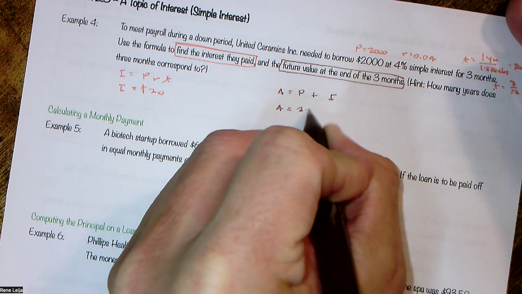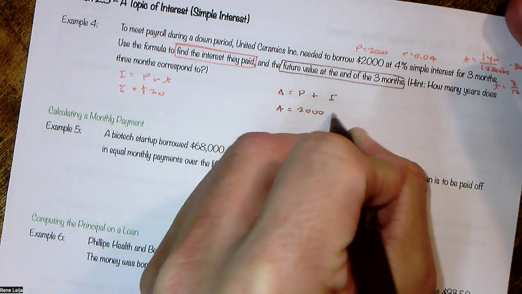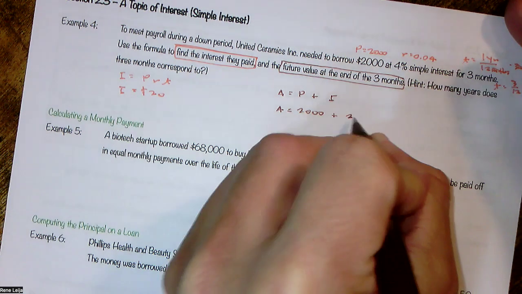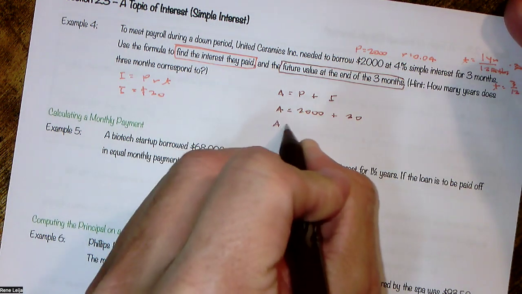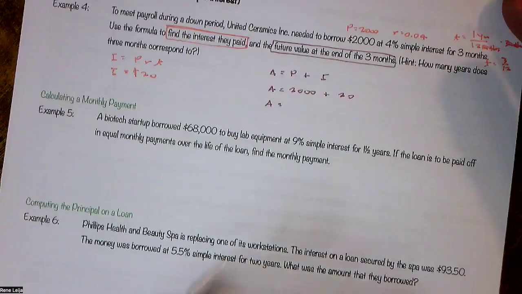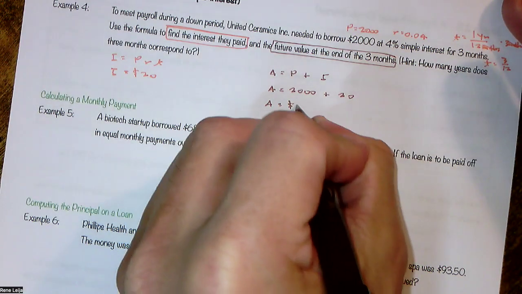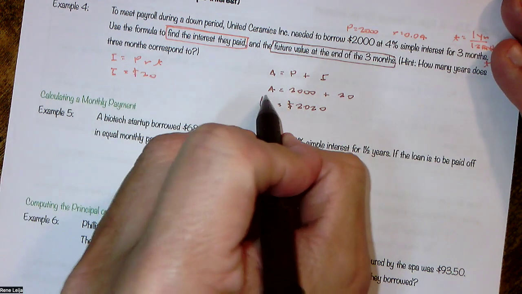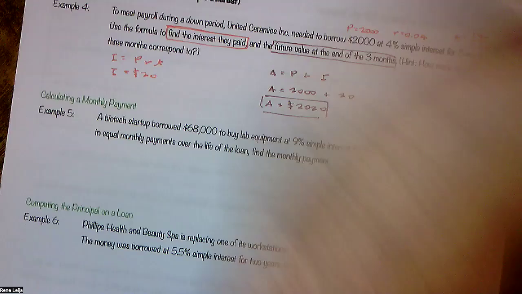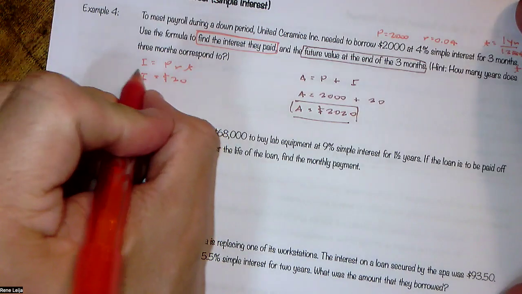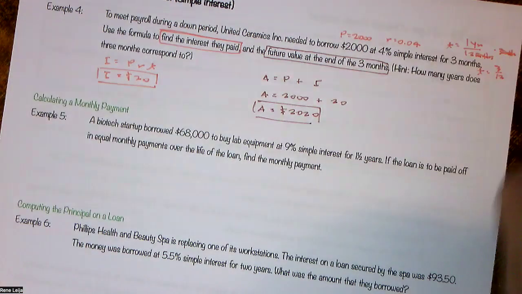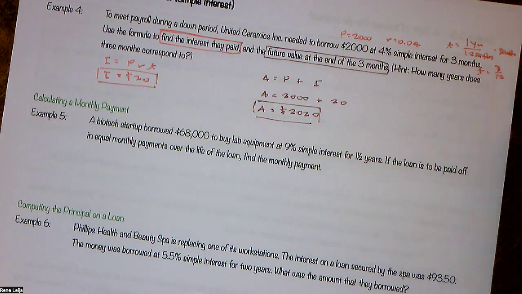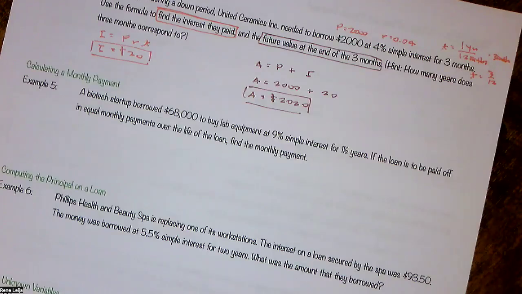So here's the principal of $2,000 plus the interest that they're going to have to pay back. So at the end of the 3 month period, they're going to have to pay back $2,020. So these are your two answers. Here's your interest, and then you have your future value.